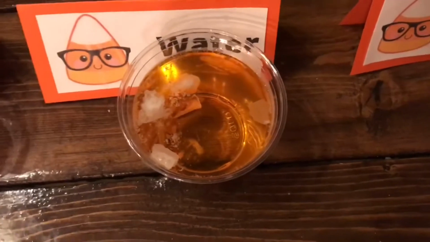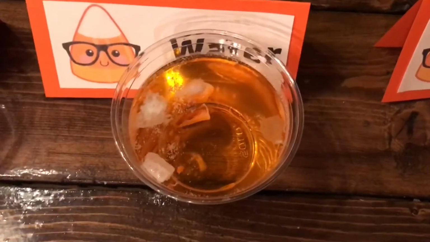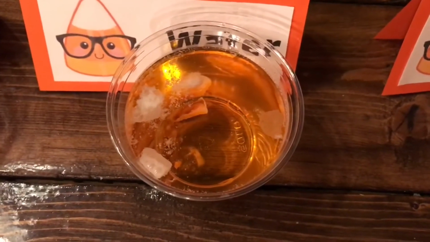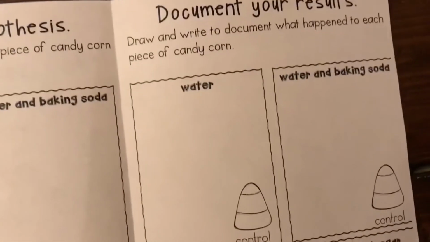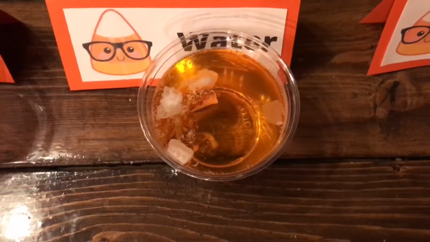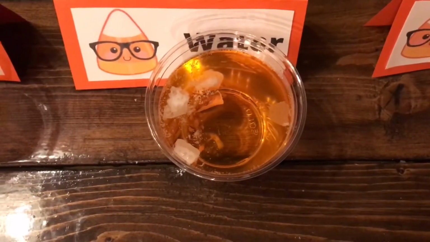Now look at that. It's almost dissolved, but not quite as much as our water and vinegar. So our water spot is right here. So take a look at that, pause your video, and draw what you see in the water square.